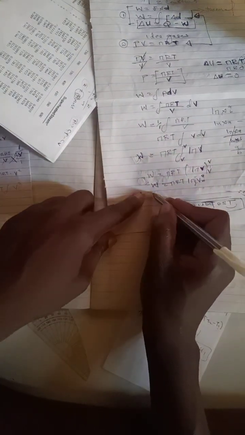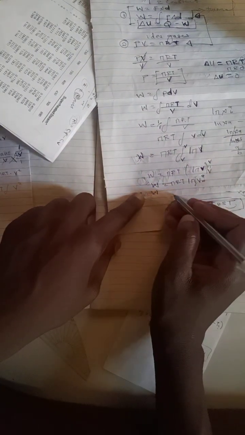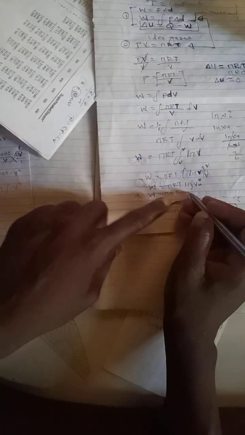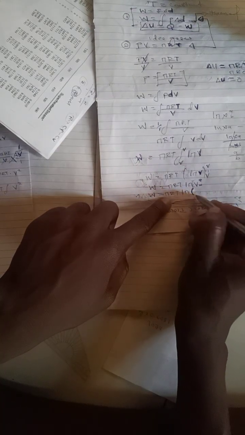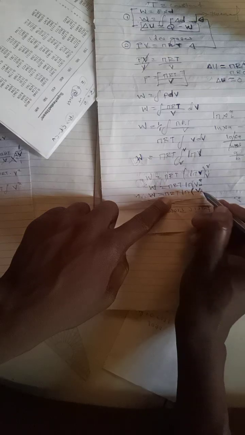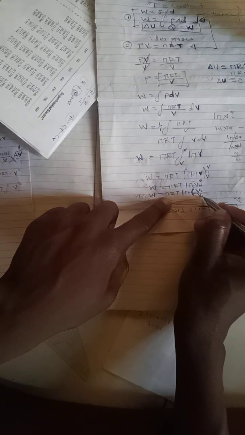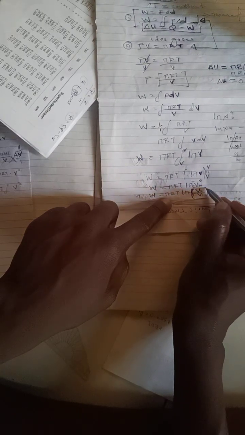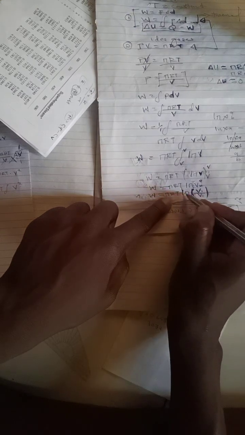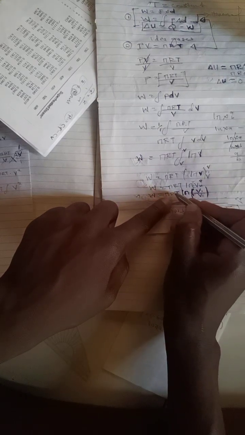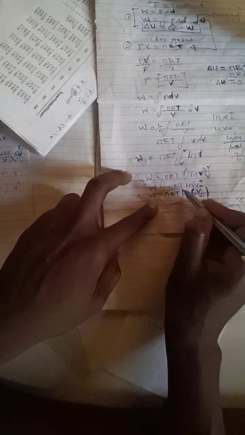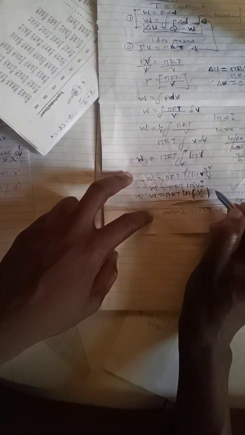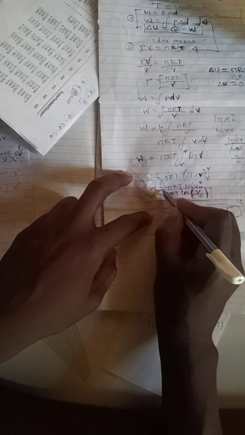The same applies here. So we have work done is equal to nRT ln(V2 over V1), which is final volume over initial volume. So this is the equation of work done in the isothermal process, and this is how we derive it.